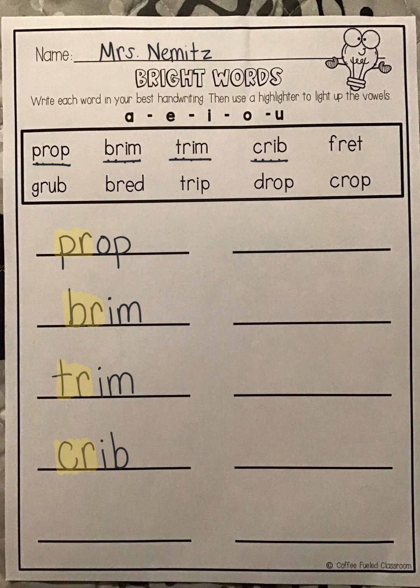Then I have the word fret. F-R-E-T. Fret. Fret means to worry. Please write fret. F-R-E-T. Fret. With your highlighter, please highlight the R blend in fret. FR is my R blend in fret.